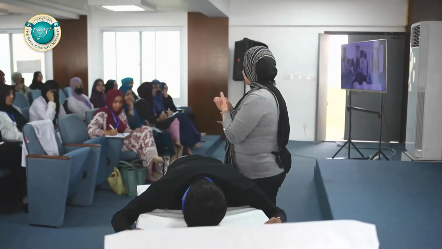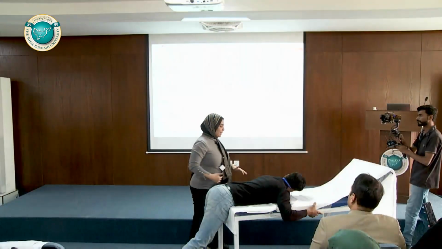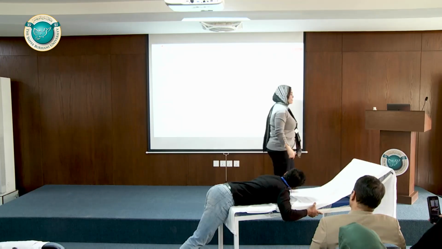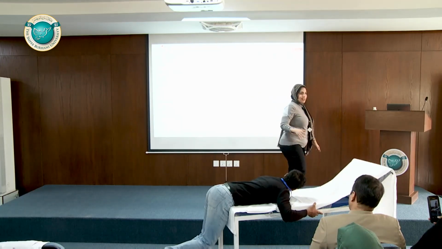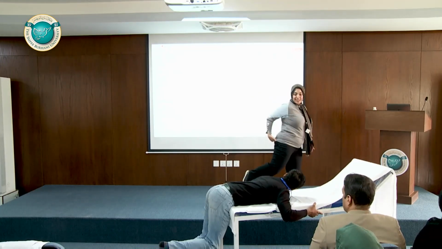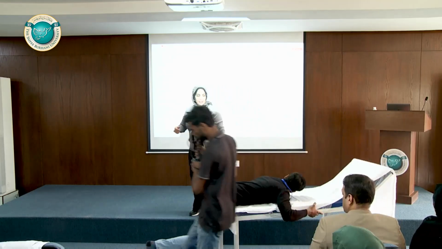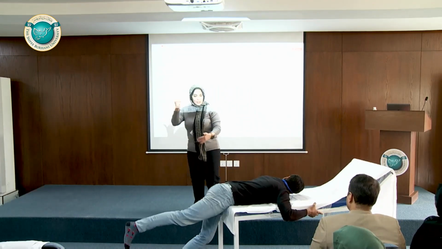Does it make sense? So now I educate the patient. I want you to do kick. Like this. If you extend that leg, it doesn't matter, but it's like this. You push from the sitting. Not like this. Raise it up.